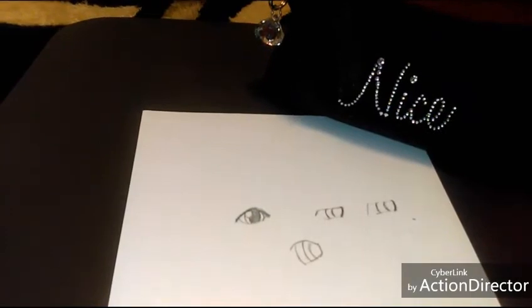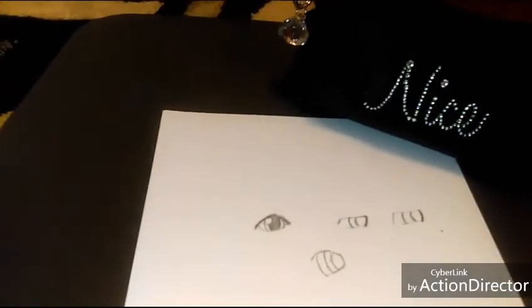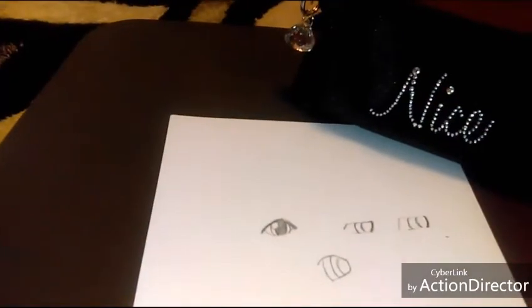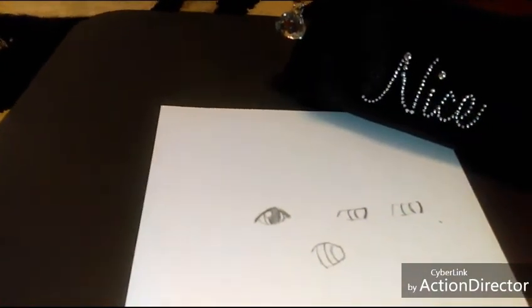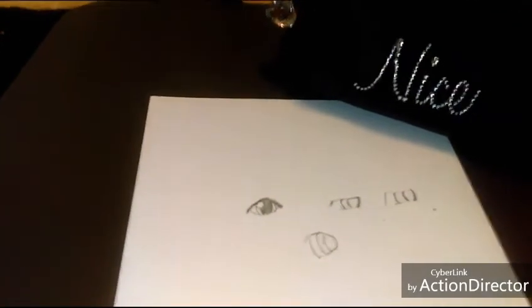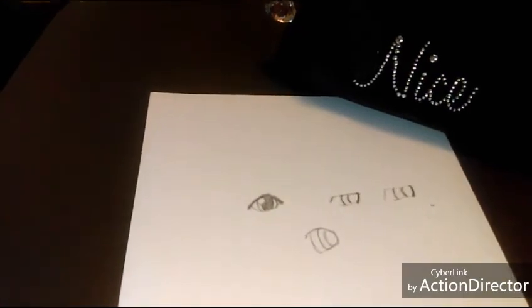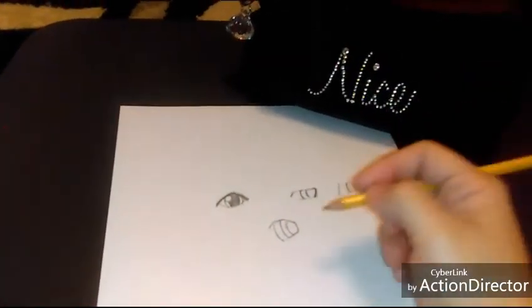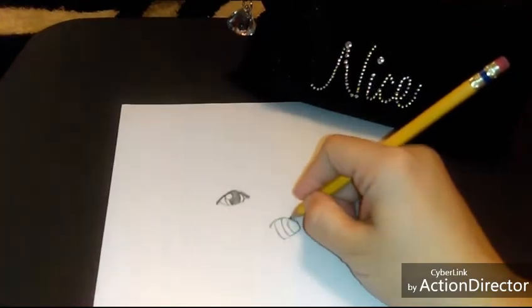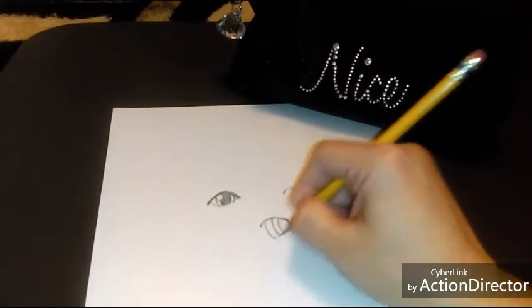If the eyes are big, everything else has to be small. Not too small, but small. It cannot be huge like the eye, or otherwise you're gonna have a mess of a drawing. It'll be a messed up face. Darken this part when you do the huge eyes.